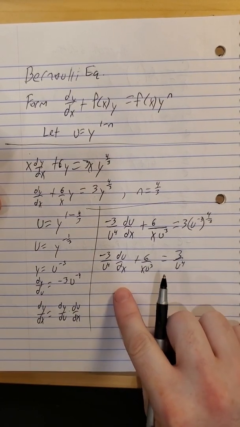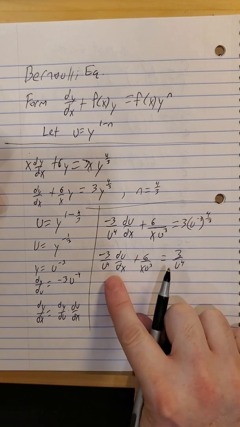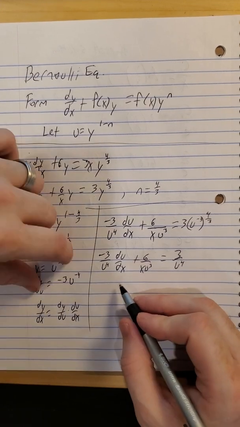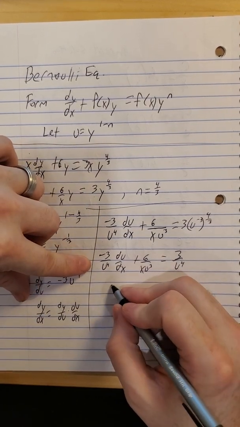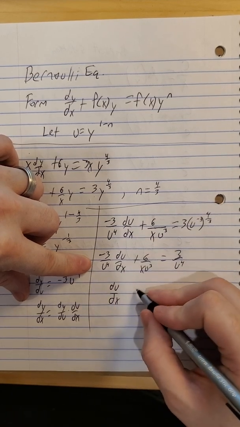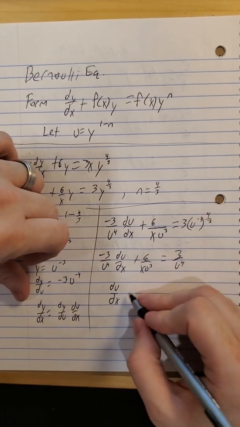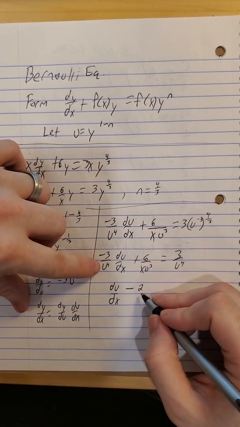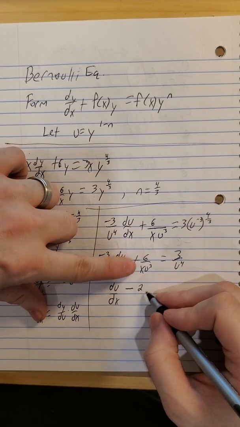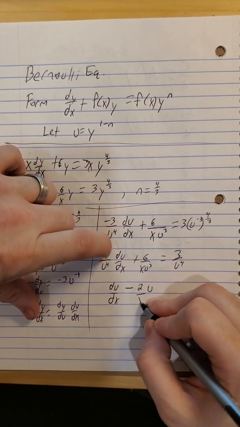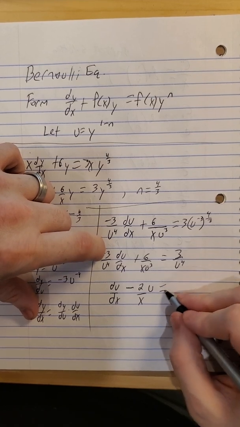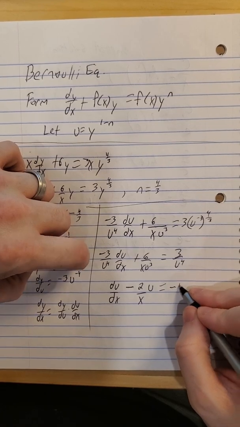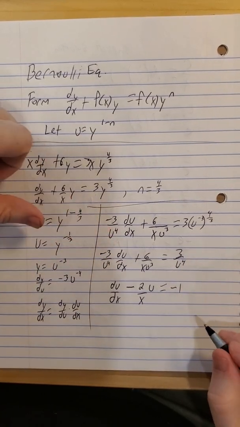All right, so close to a format we'd want to work with, but we've got this negative 3 and this u to the 4th. So we'll just multiply everyone by u to the 4th over negative 3. That'll give us du dx in the first one. Positive times a negative will flip this guy negative, and 6/3 is 2. We have a u to the 4th upstairs and a u cubed downstairs, so a u upstairs, and this x stays put. Other side, 3 over negative 3 is negative 1, and u to the 4th over u to the 4th is a 1.